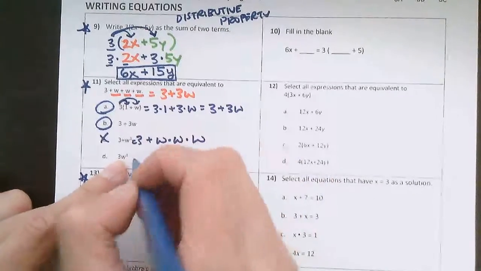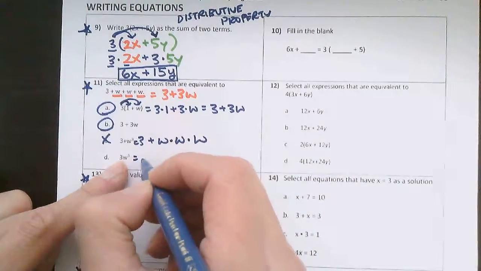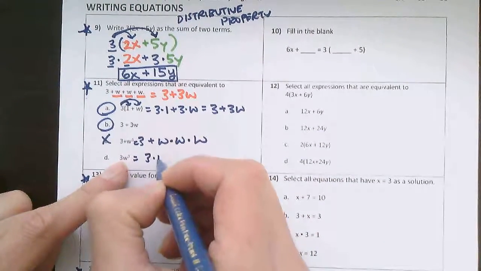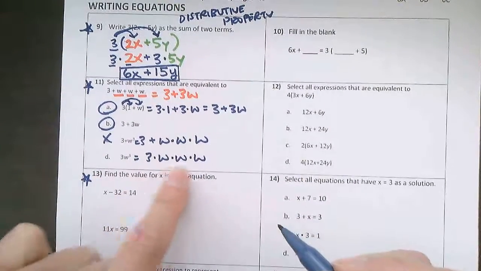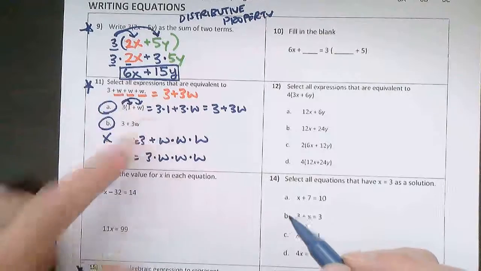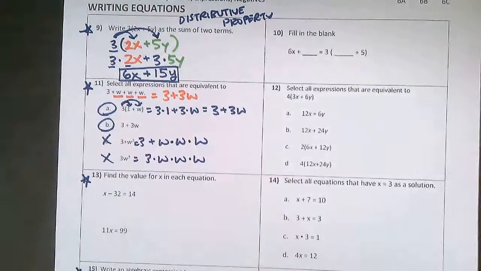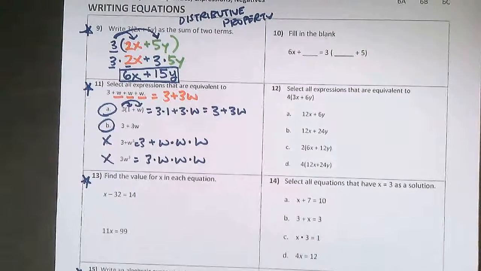D is 3 times w to the third power. That's the same thing as 3 times w times w times w. That is not the same as 3 plus w plus w plus w, so that one doesn't work either. So A and B are our answers.